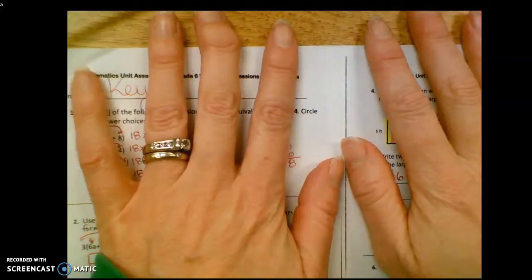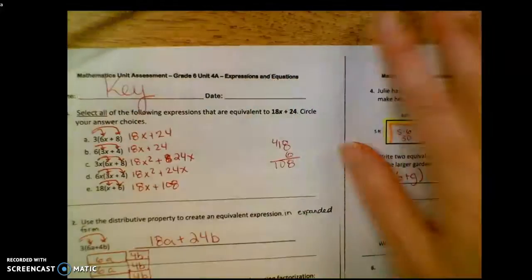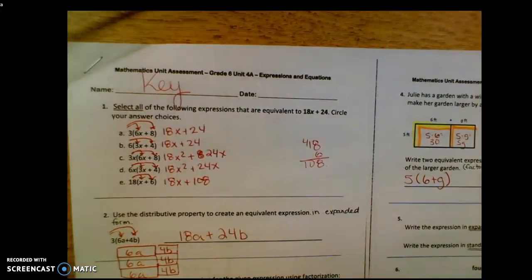So now we're going to go through the answers of the test. Even though the test has been taken, it is still always important to get feedback and to make sure we learn from any of our mistakes. So please make sure you are following along with each number.